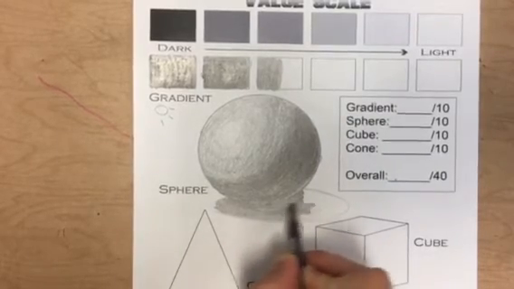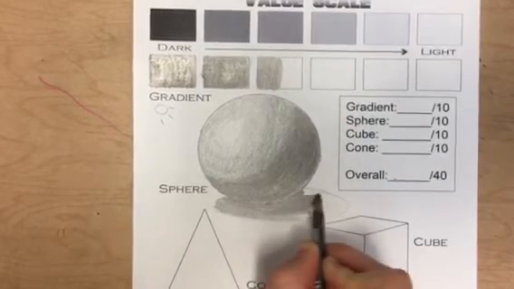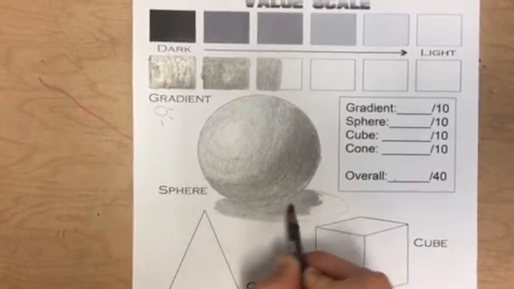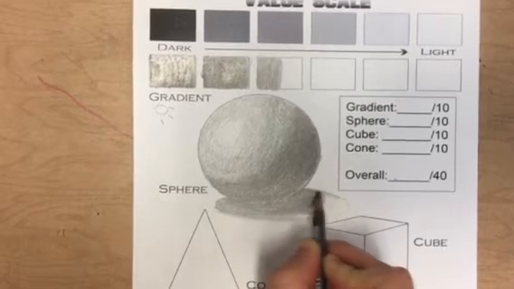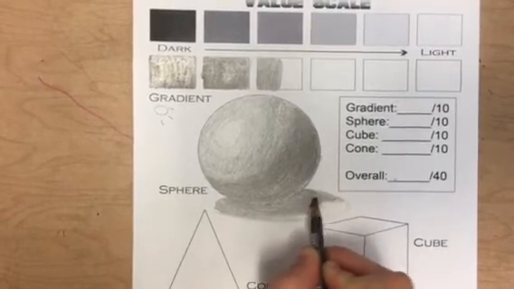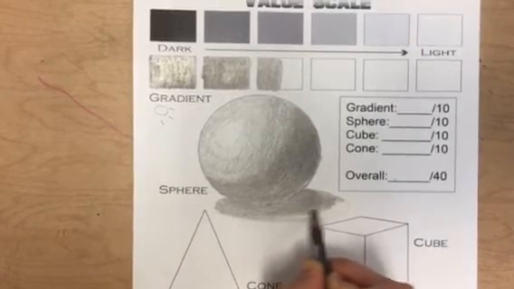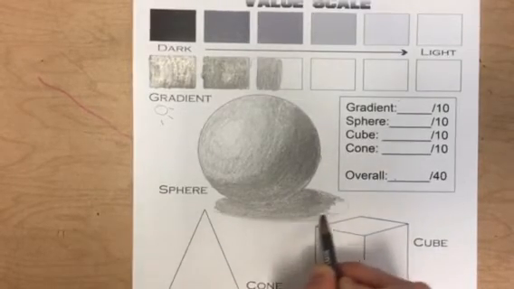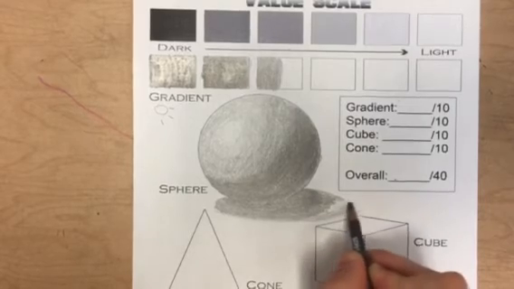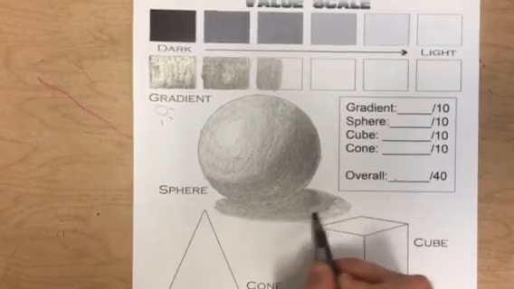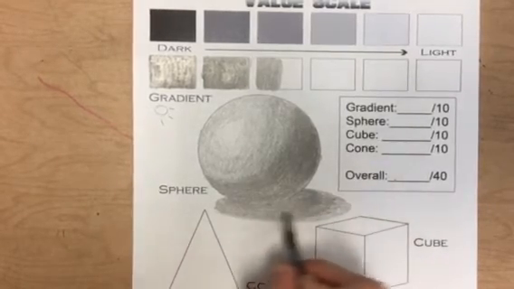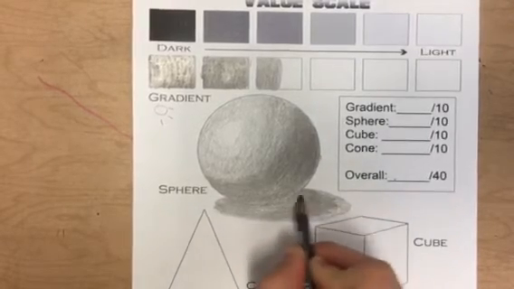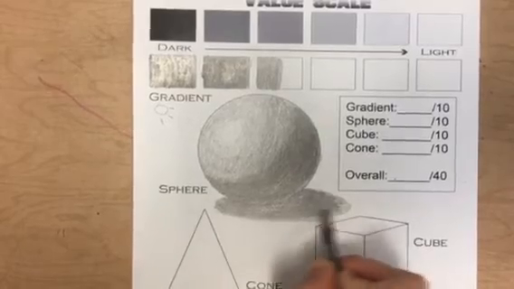They're gradients. They get lighter and lighter as you get further from the object. The further from the object you are, the lighter that value is going to be. So out here I'm just pressing not as hard, still getting some value on the page, but not quite as hard to create that illusion of a shadow sitting on a surface.